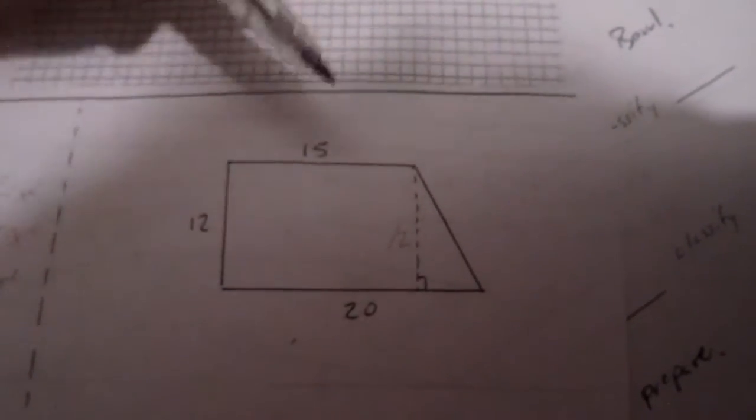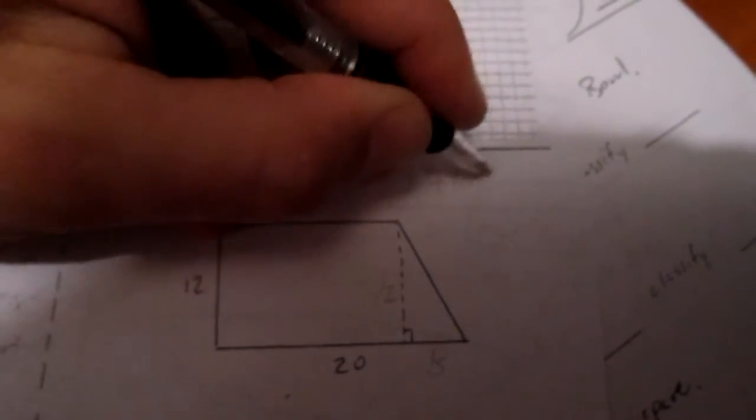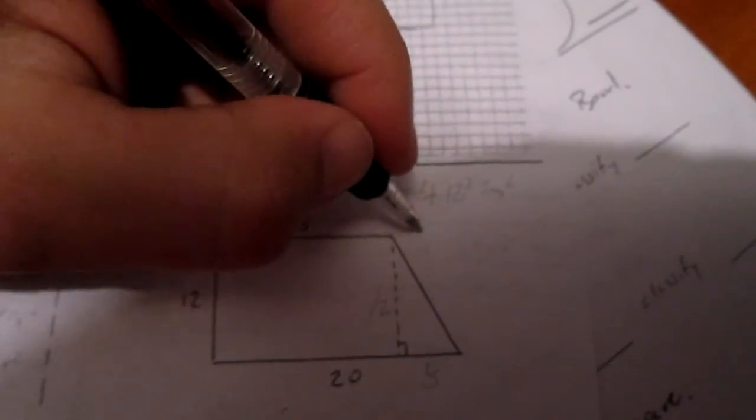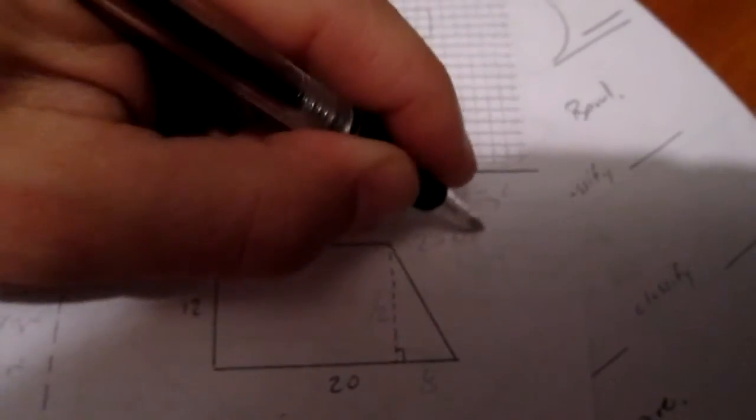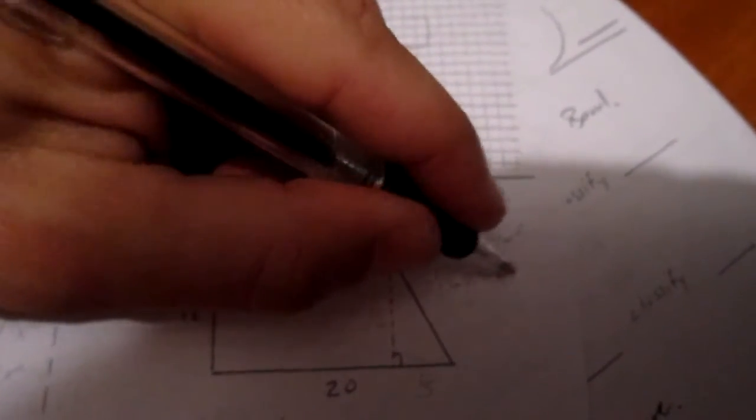This distance, well, if this is 20 and this is 15, then this has to be 5. So we've got the Pythagorean theorem here, which is 5 squared plus 12 squared equals x squared. That's 25 plus 144 equals x squared. That's 169 equals x squared. So x here equals 13. Alright, very interesting. This is called a trapezoid.